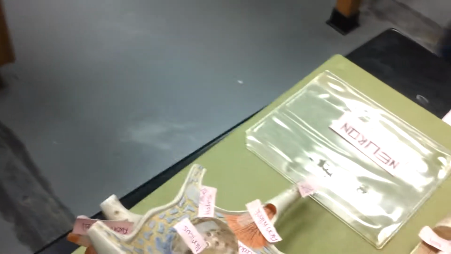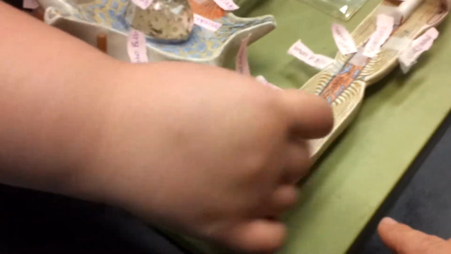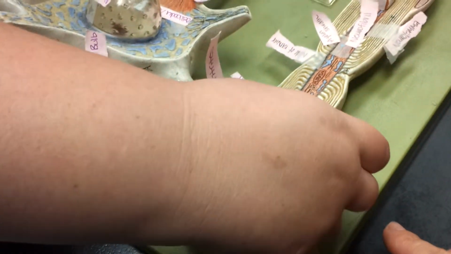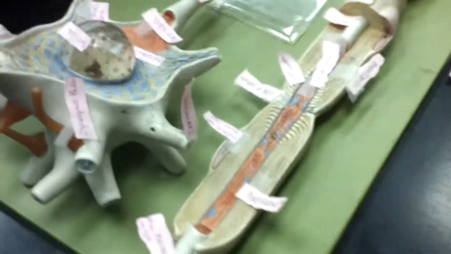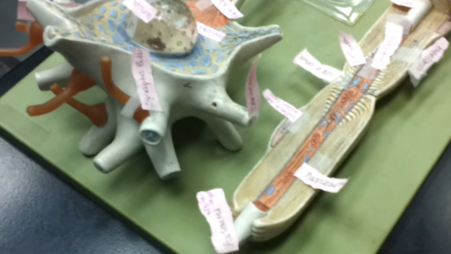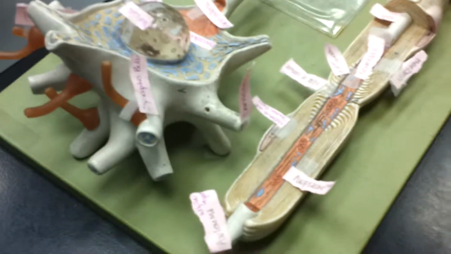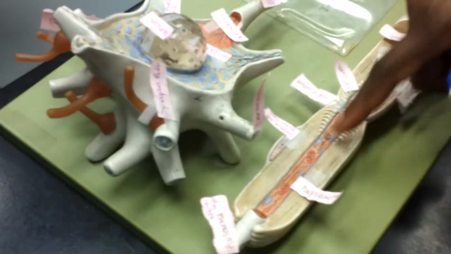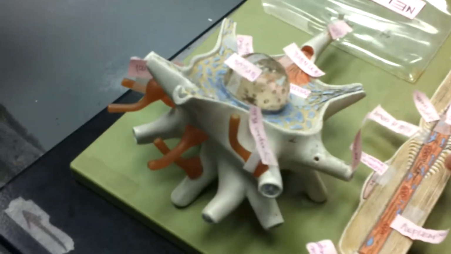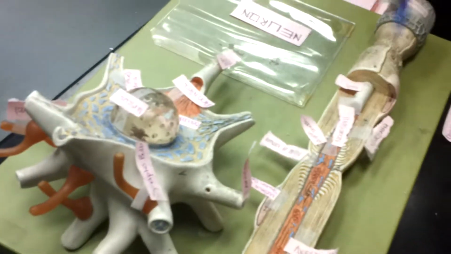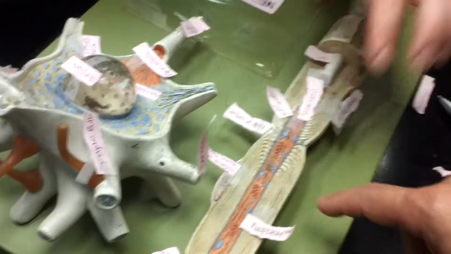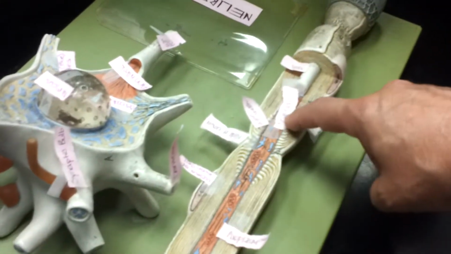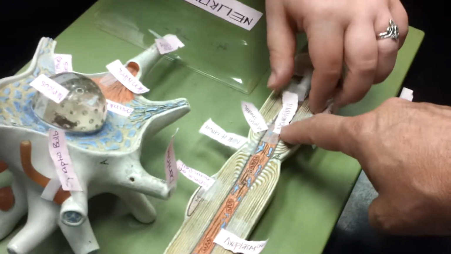Where's the axoplasma on here? It's like the cytoplasm. It's the red part on the inside. That's the axoplasma within the neurofibril, right? It's the whole red part of the axon tube. That's the neurofibril. Okay. This is the neurofibril, right?